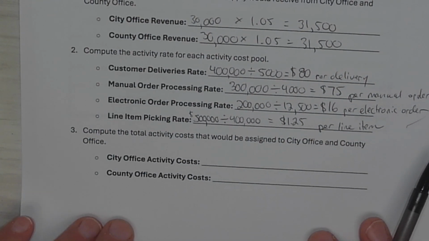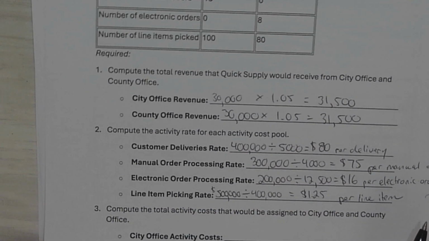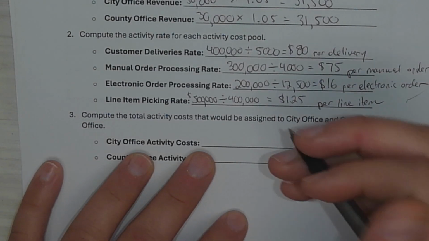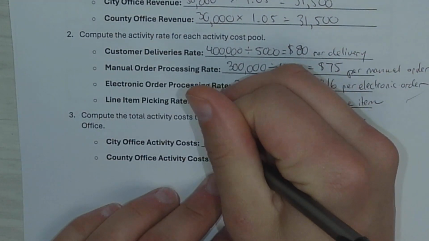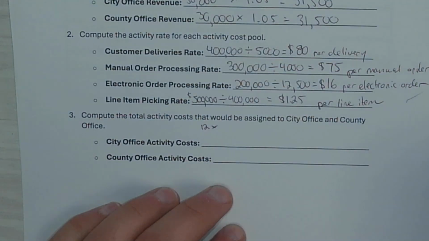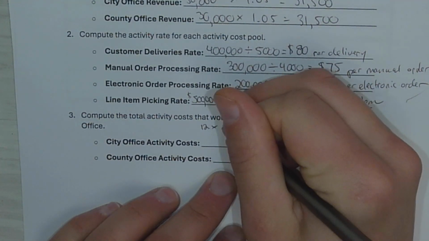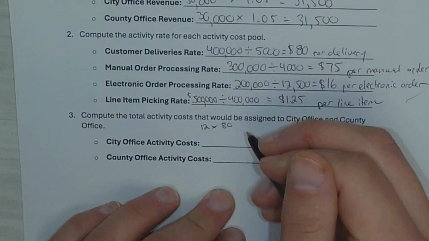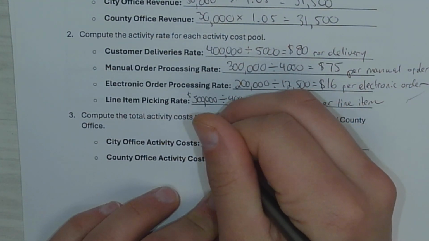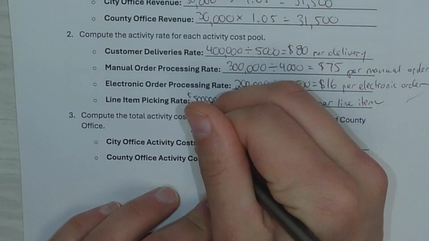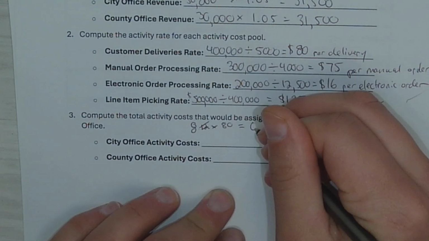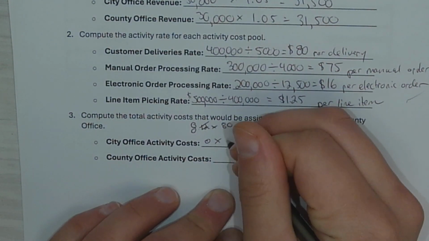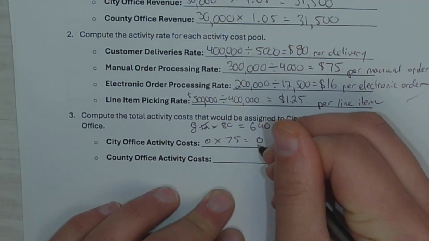The city office, we don't have much room here, so we will make it work, had 8 deliveries at a cost of $80 per delivery, for $640. They had 0 manual orders at $75 for 0.